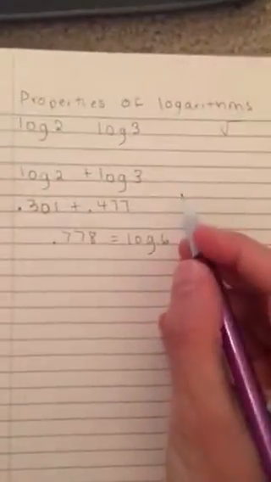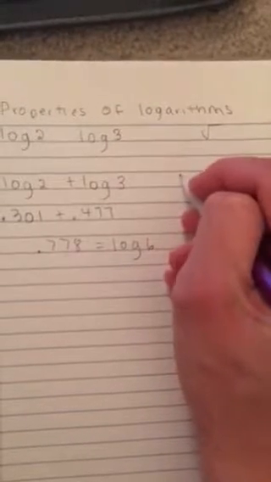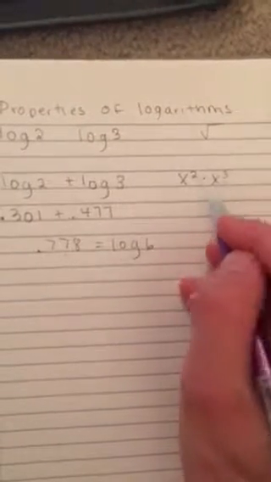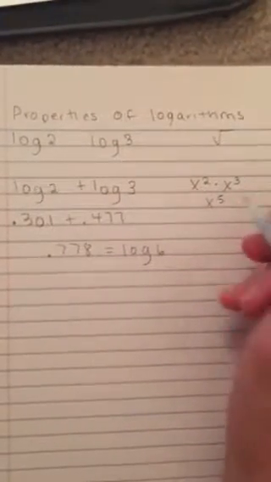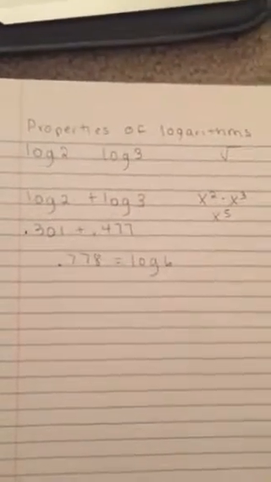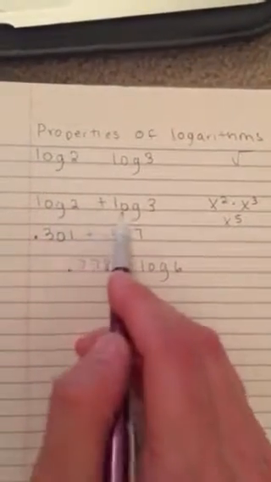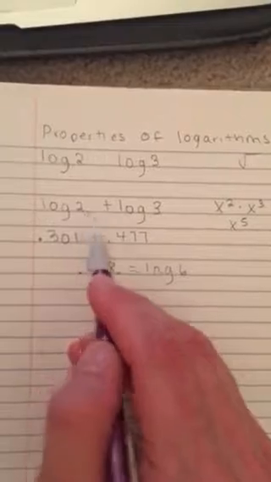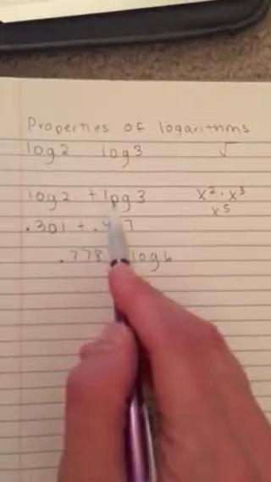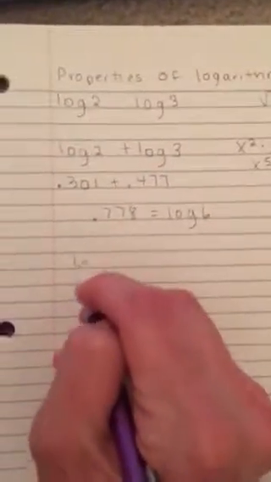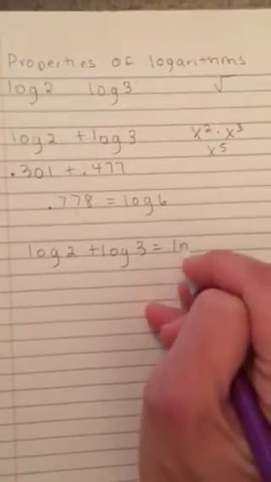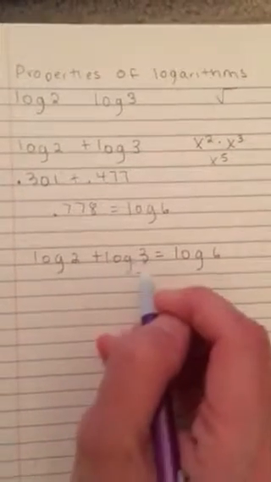Do you recall how when you learned in algebra that x squared times x cubed equals x to the 5th? It's this idea that you can add the exponents. It's the same thing with logs. So if I add two logs together, it is equivalent to when you multiply these two bases. So if I wanted to find an equivalent expression to this, I could say log of 2 plus log of 3 is equal to log of 6, because 2 times 3 equals 6.